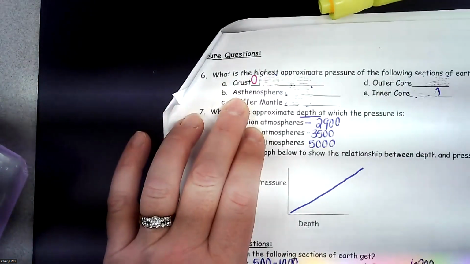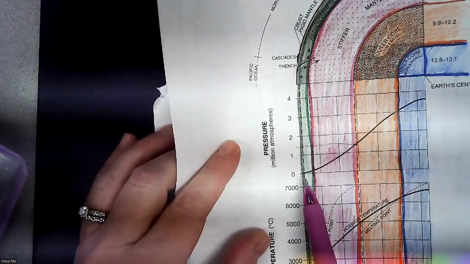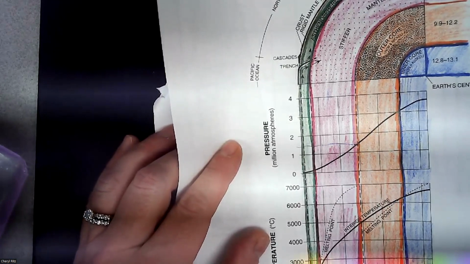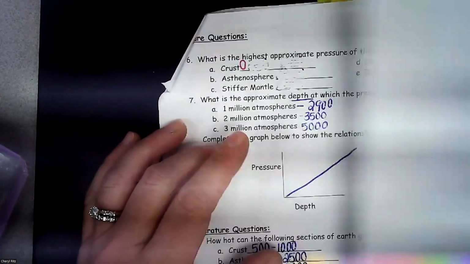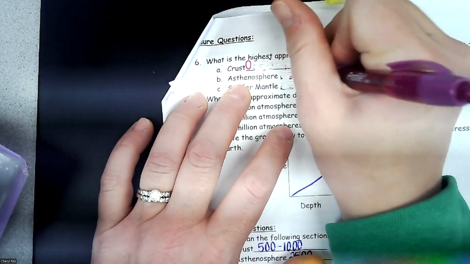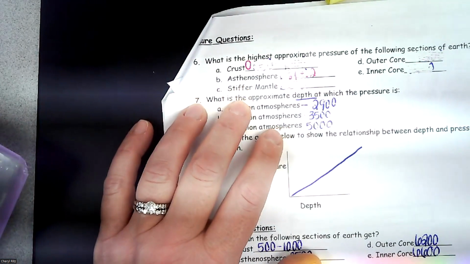What'd you say for the asthenosphere? The highest pressure. So this green layer is my asthenosphere. So there's the lowest, there's the highest for the asthenosphere. What'd you estimate that to be? Okay, I heard some 0.1s or 0.2s. Really close to 0 is what you should be noticing there.